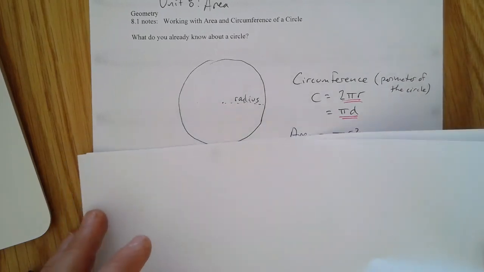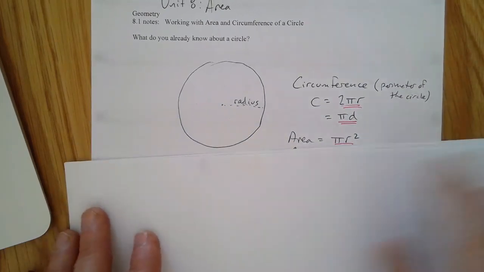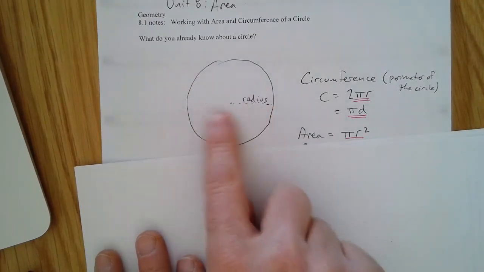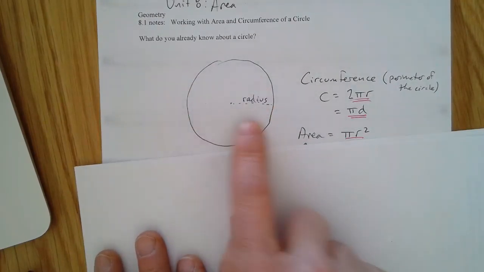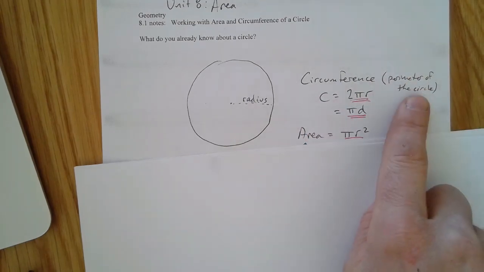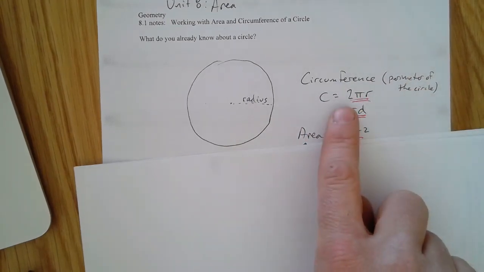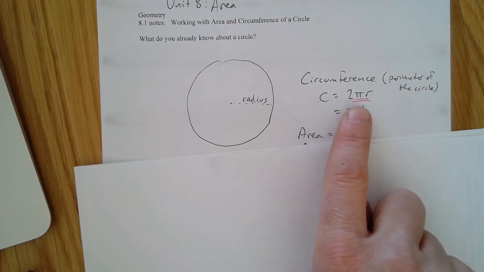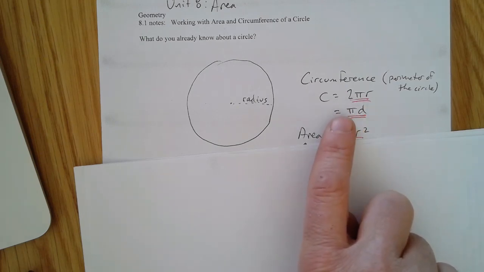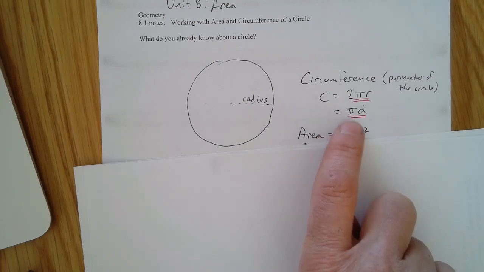So let me go through and talk about what I just did and show you. Before we were talking about a circle and the radius of r. Some things you may or may not remember: we have circumference, which is the perimeter of the circle. The equation for circumference is 2 pi r, and you've done that in the past, back in middle school. That's just a reminder. This circle stuff begins with a lot of review.